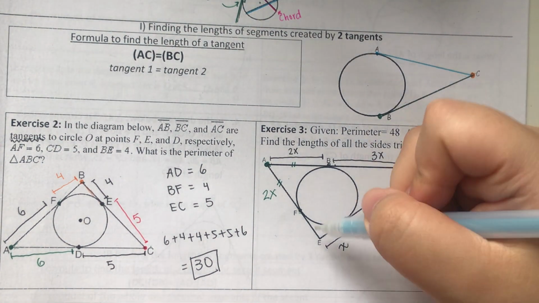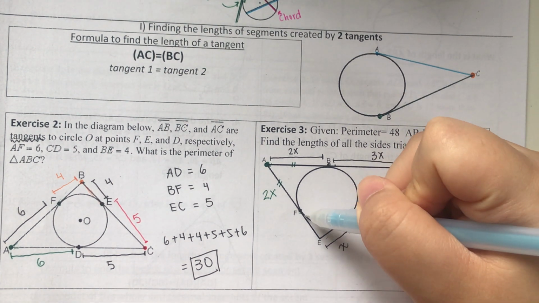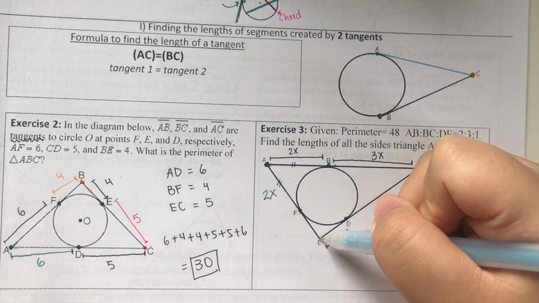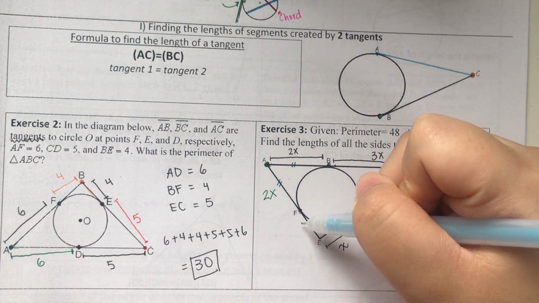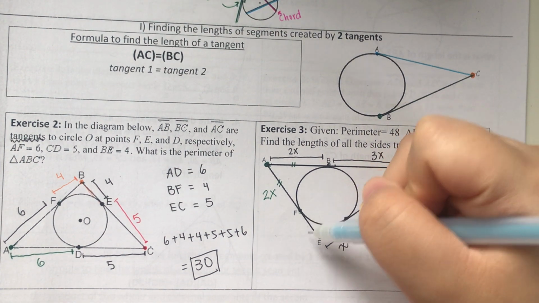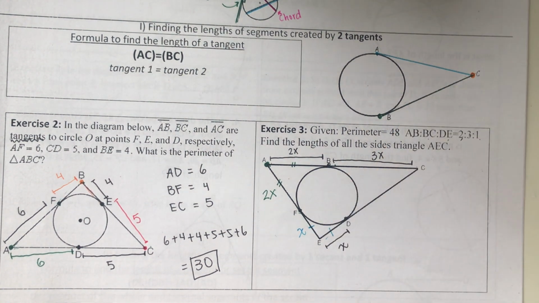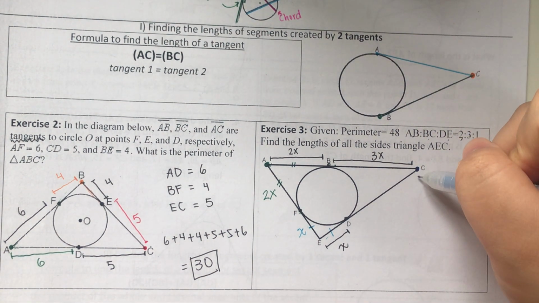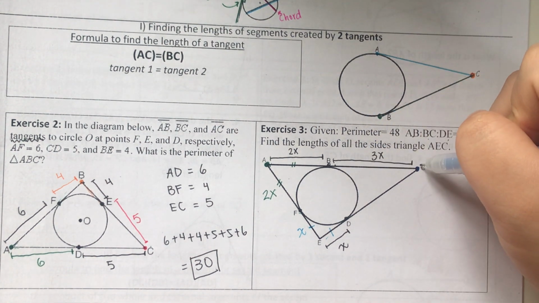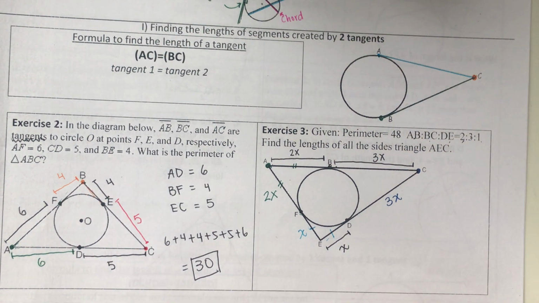What about EF? ED is labeled as x. It's a tangent line coming from the same vertex touching the circle one time. So if ED is x, then EF should also be x. These two lines are equal to each other. And last but not least, I have vertex C over here. BC is 3x, so DC should also be 3x.